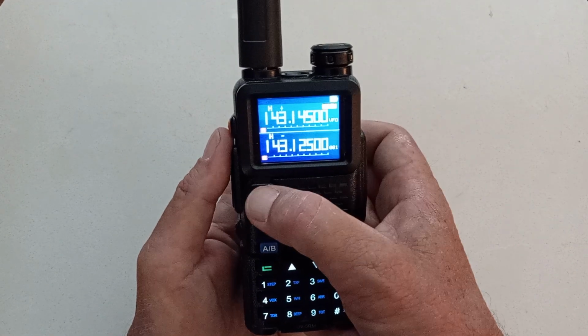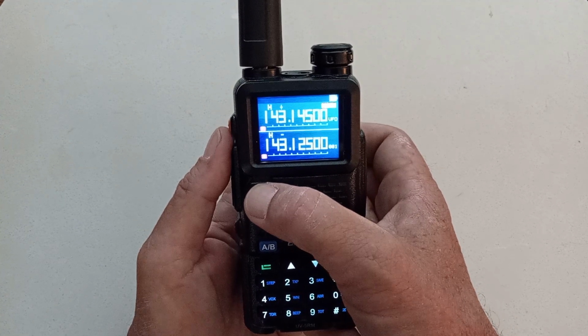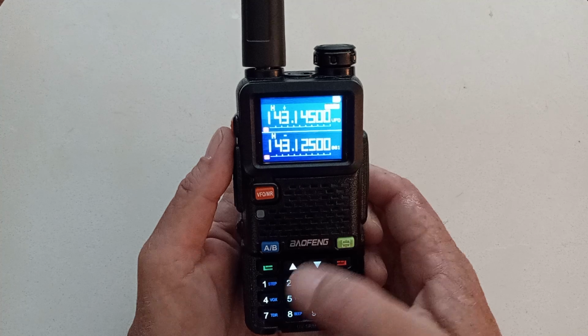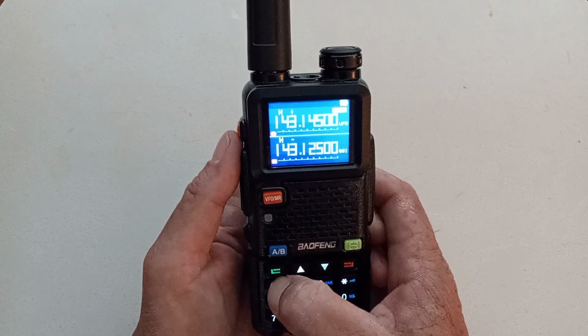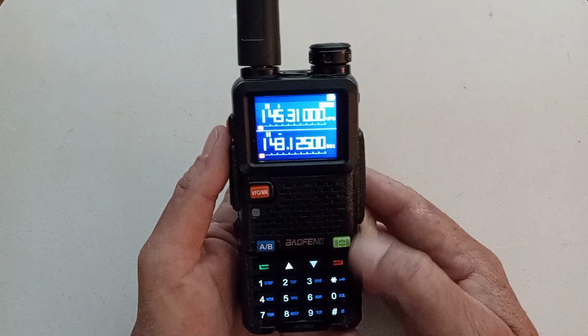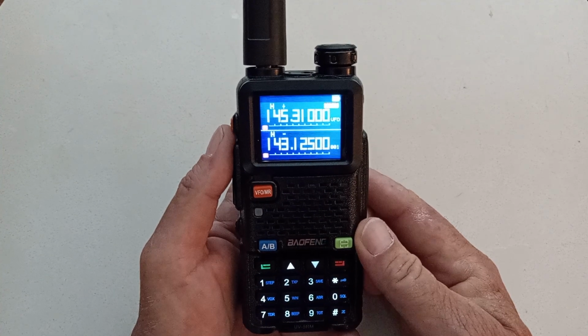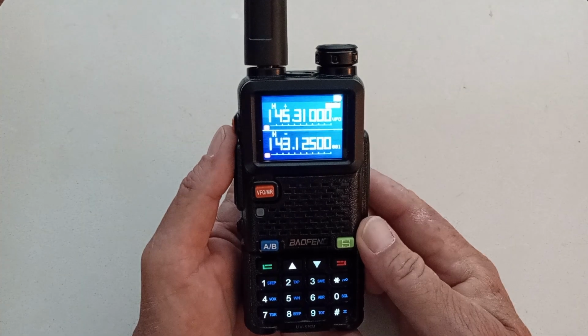What you want to do first, make sure you're in frequency mode. That's channel mode. And that's frequency mode, and type in your repeater. My repeater sits on 145.310, so I'll plug that in. 1, 4, 5, 3, 1, 0. And now I can receive my repeater. But I can't talk to it until I put in my PL tone and my offset.